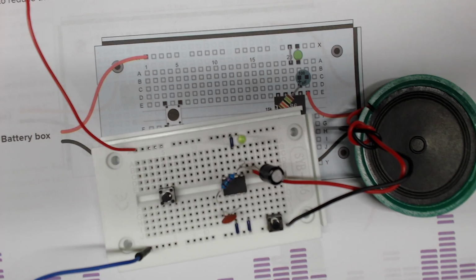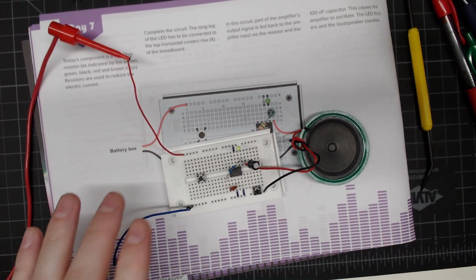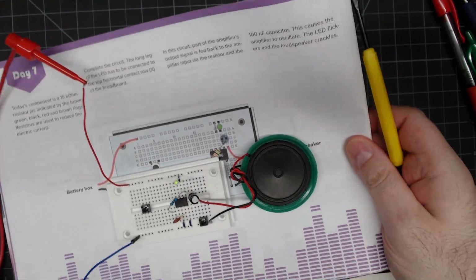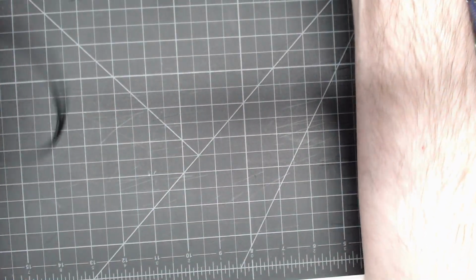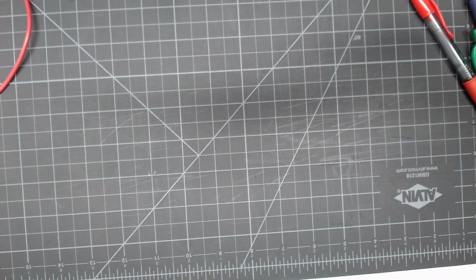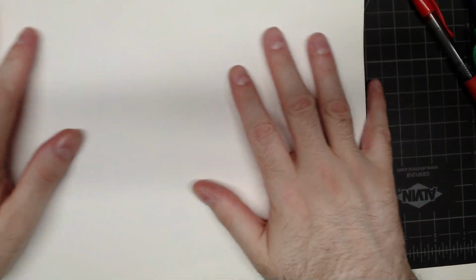Let's talk a little bit about what this circuit actually is doing. Now, a lecture on op amps is perhaps beyond the scope of these videos, but I thought instead we would just do a basic look at what we've got.